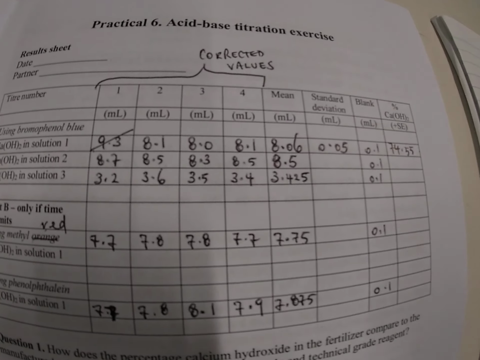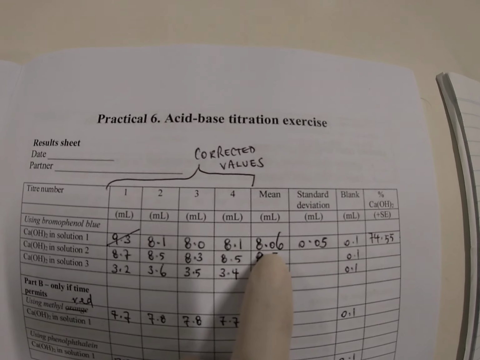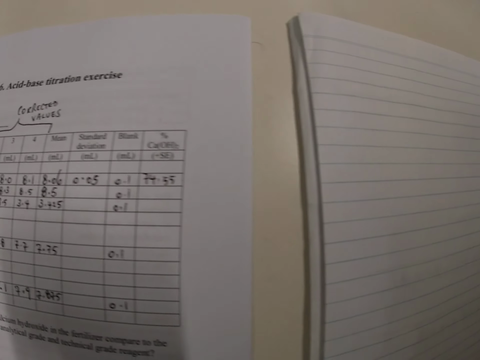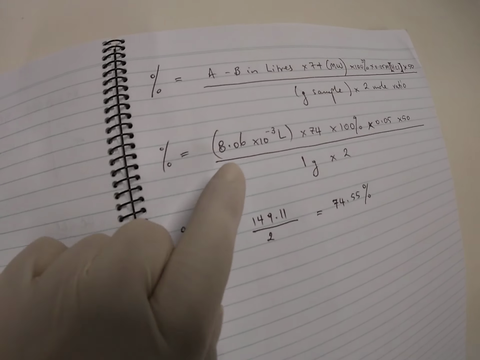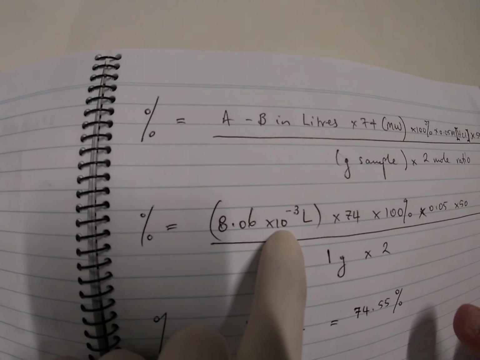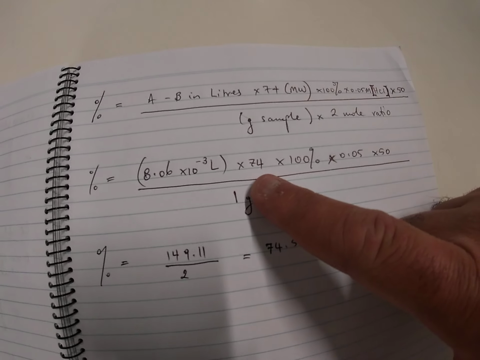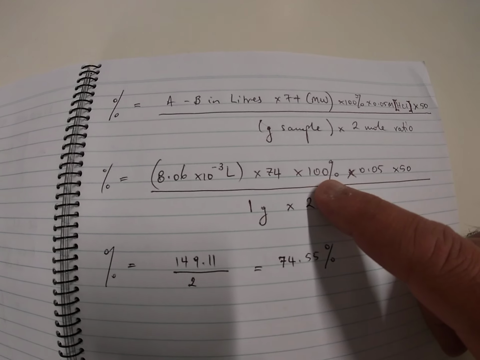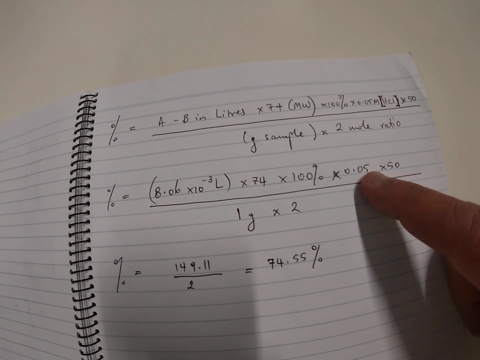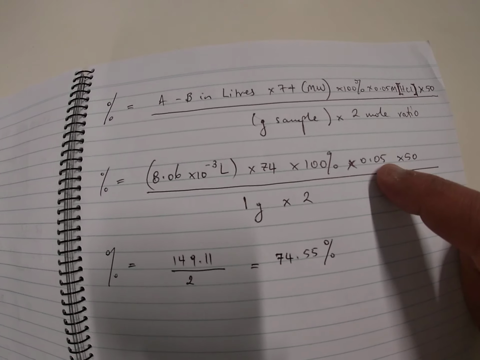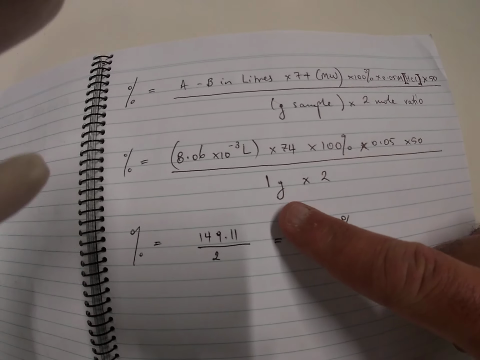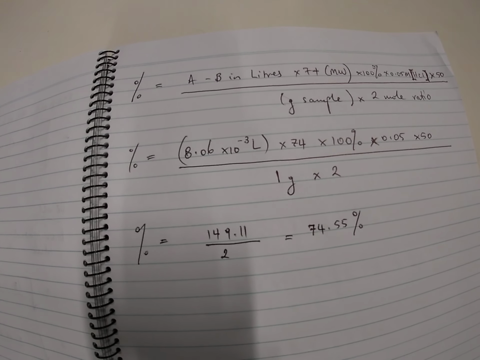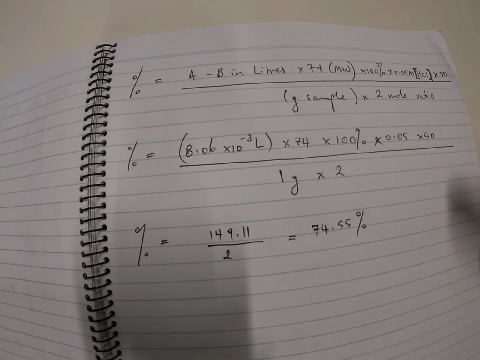So we're just using the mean here for solution 1, 8.06, and there it is. And there's the conversion to litres. Times 74, which is our molecular weight, times 100%, because we're looking for an overall percentage, times 0.05, which is the molarity of hydrochloric acid, times 50, divided by 1 gram, because we only looked at 1 gram of calcium hydroxide in that solution, times 2, which is our mole ratio.